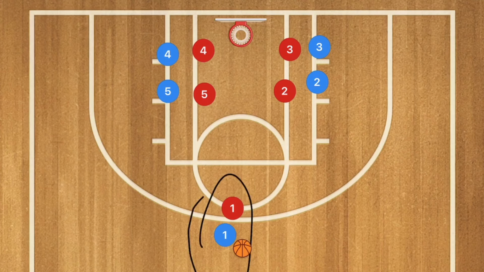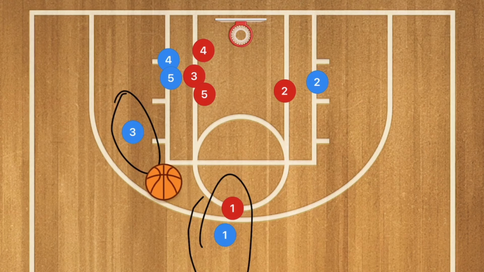He's going to call out stack K or stack 3 or stack Kevin or whatever. And player 3 is going to, he's Kevin. He's going to go in between players 4 and 5, and they are going to sandwich screen player 3. Player 3 blue is going to pop up, and that should be an open mid-range shot for player 3.